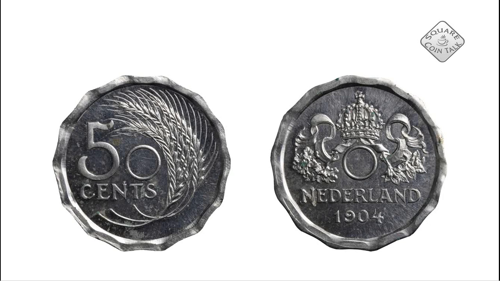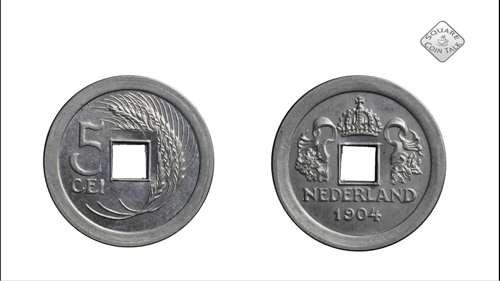We have the wheat, we have a possible hole, or at least there was the potential of making a hole, but this again was never used. And here we have a very interesting one. Here they actually try to make a square hole, possibly inspired by some cash coins from China. And do note the big rim here. We will see that again in the coins that were made in 1907.